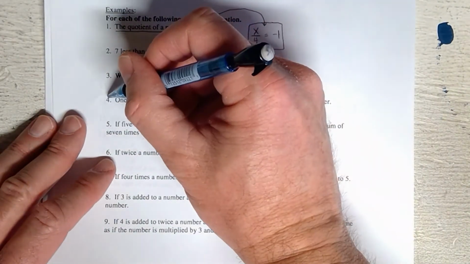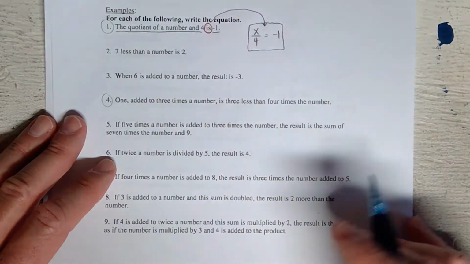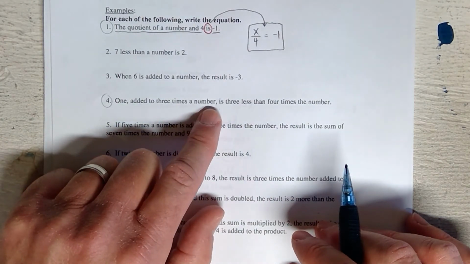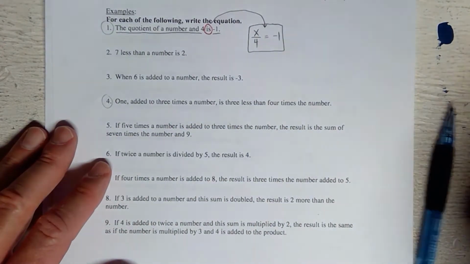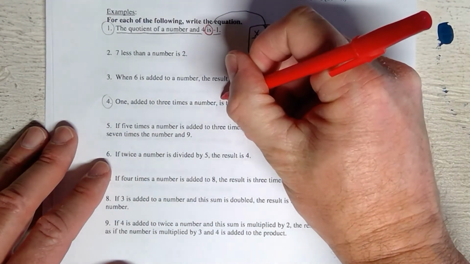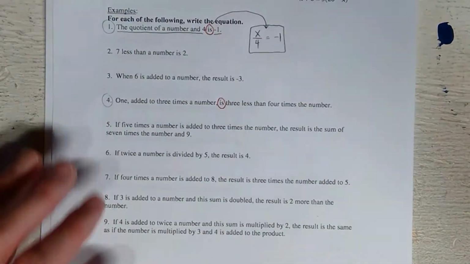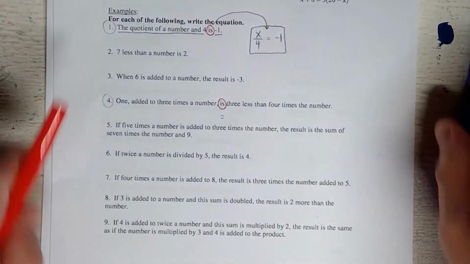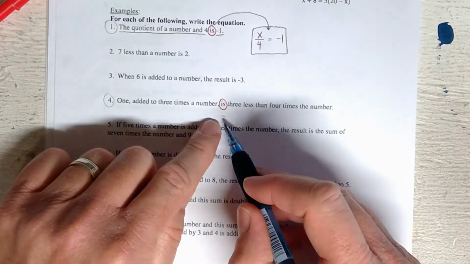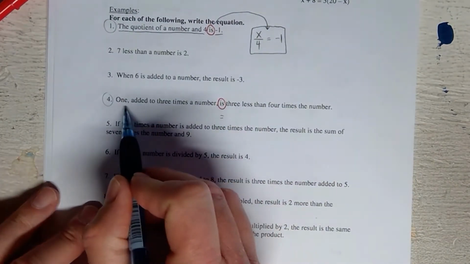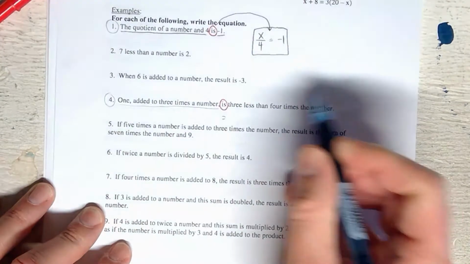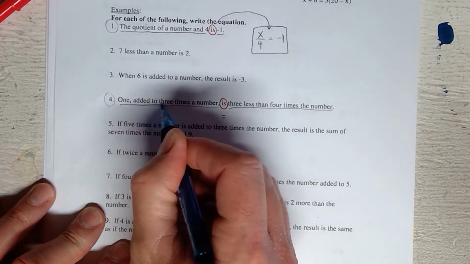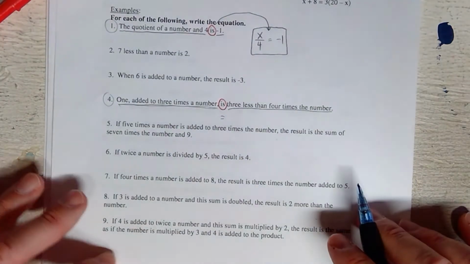Let's jump down to number 4 right now, and try that one. It says, 1 added to 3 times a number is 3 less than 4 times a number. Again, the word "is" is immediately followed by a number. That usually means that it's equal, right? All right, so that cuts the problem up into 2 parts. Let's convert this side the same way we did on the first 2 sheets, and let's convert the other side of the word "is" also, just like we did earlier. Let's see how it comes out.